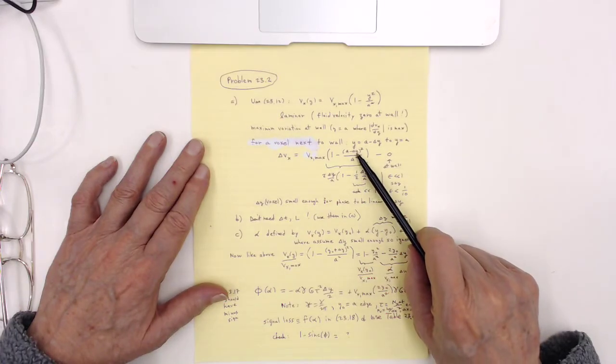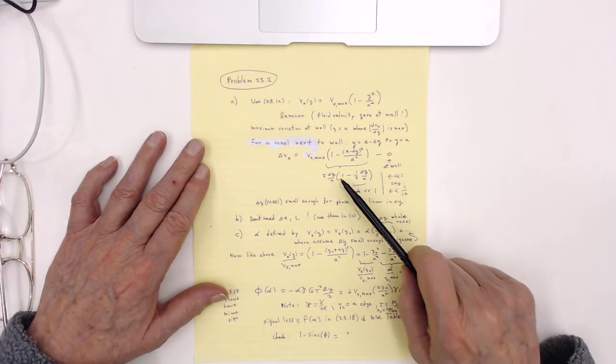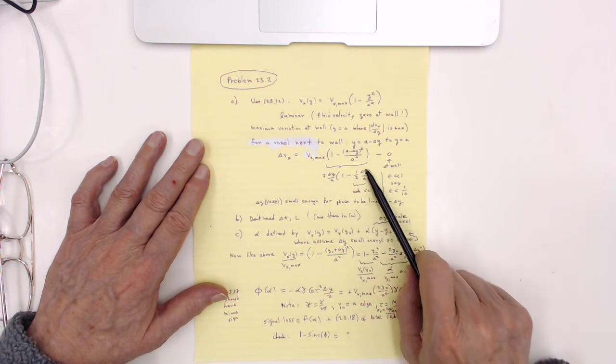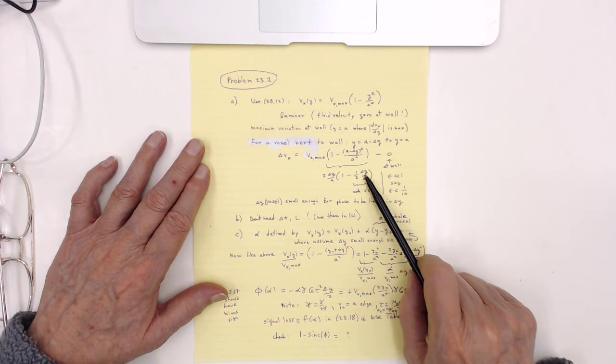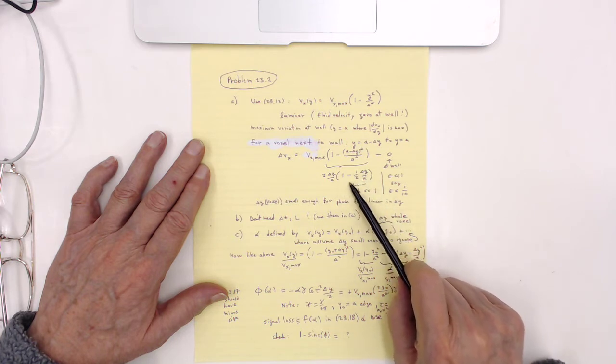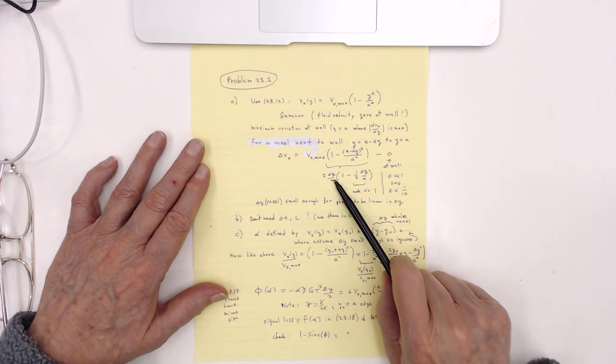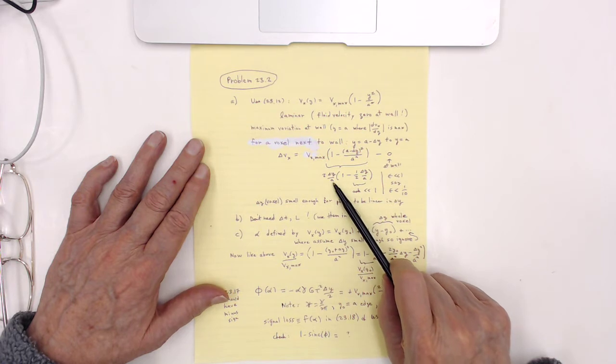I factor this out so that I can compare the delta y squared to the delta y. And if this is small, then it's just linear in delta y. That's what we were assuming, and that's how we derived a formula.